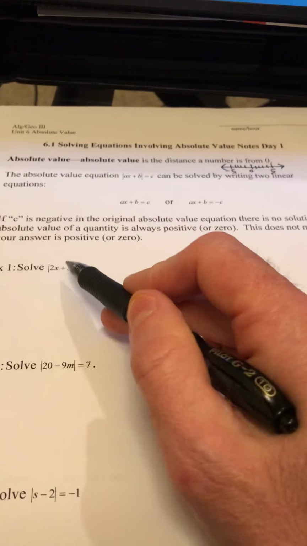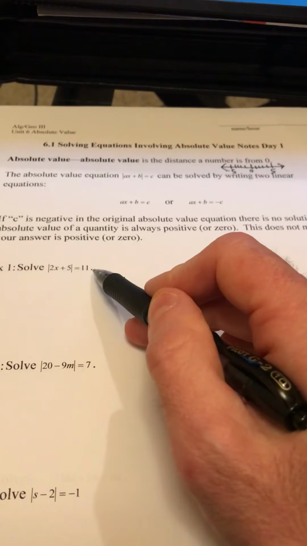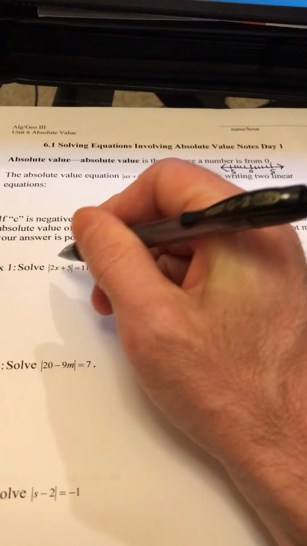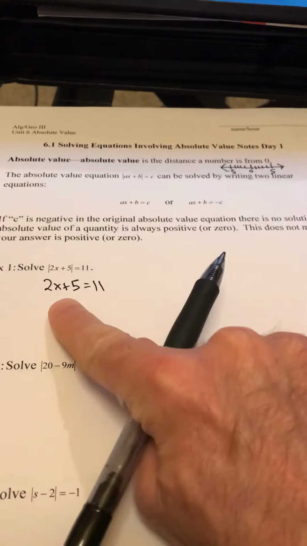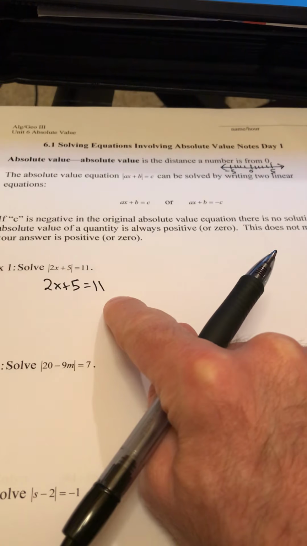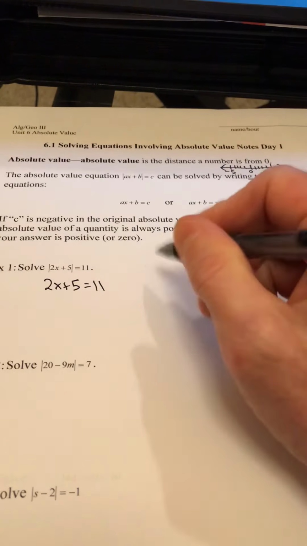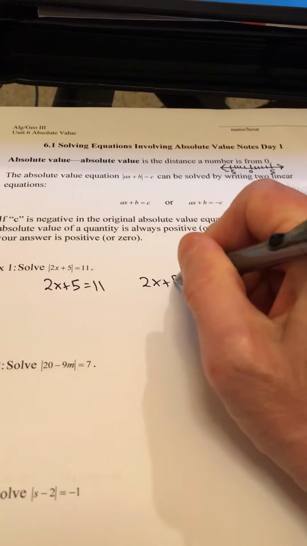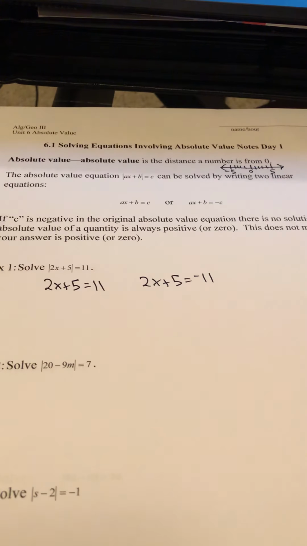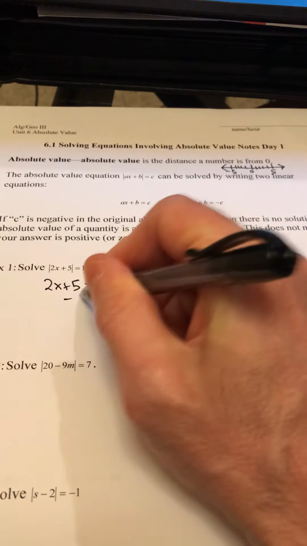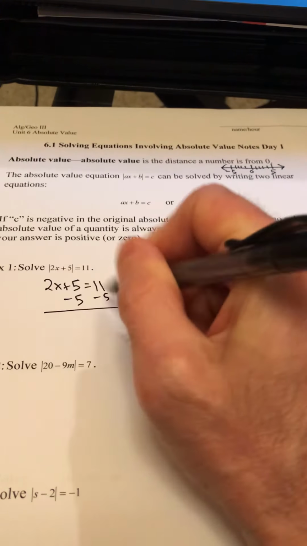So, for starters, if we have |2x + 5| = 11, to get our 2 solutions, we are going to solve one equation, 2x + 5 = 11. We're also going to solve 2x + 5 = -11. Once you get the equation set up, it's relatively easy to solve. All you have to do is solve each equation individually.